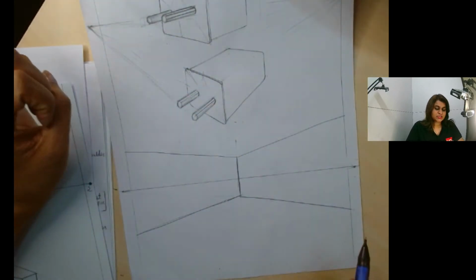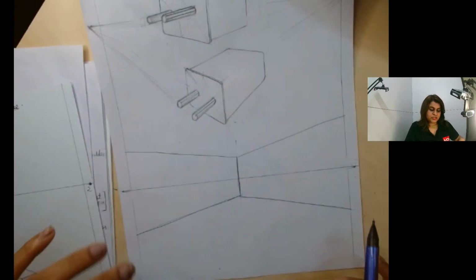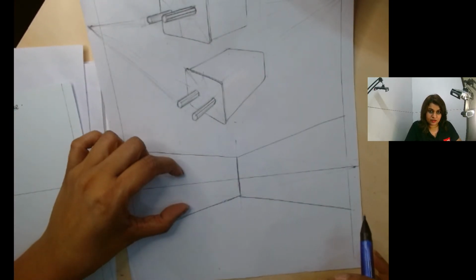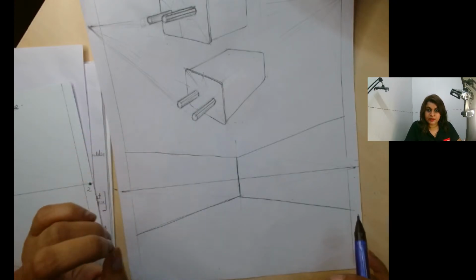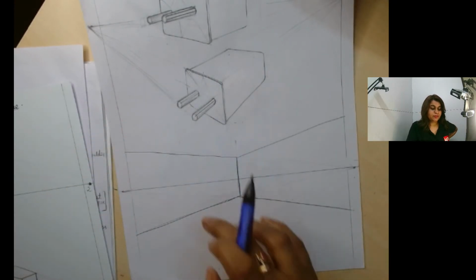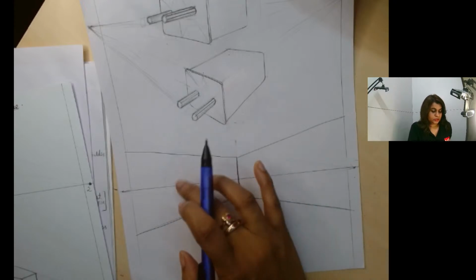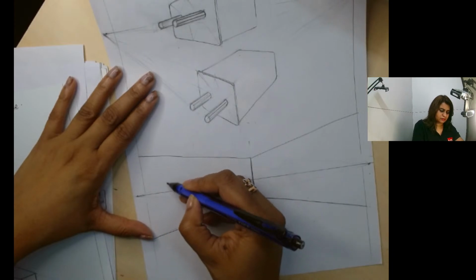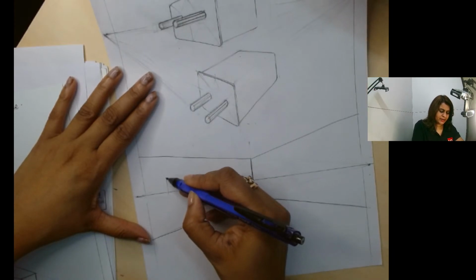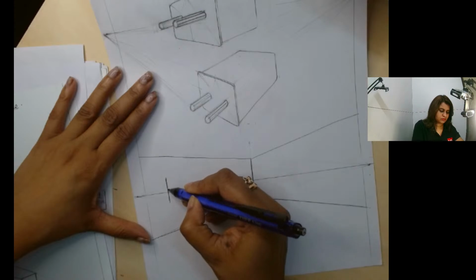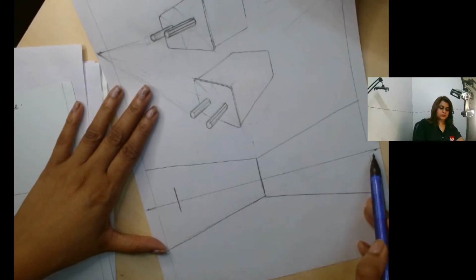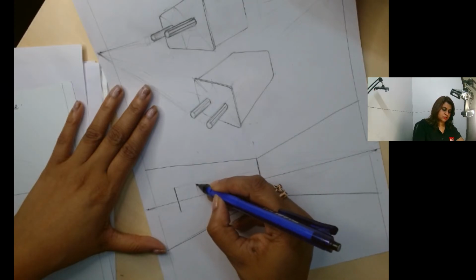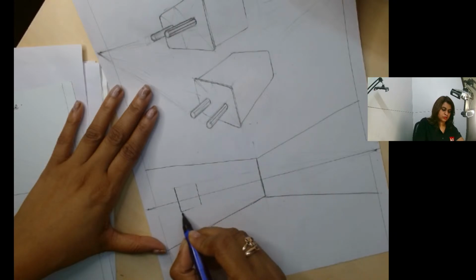Now, how do you place things? Please remember, if you have to place a painting on this particular wall, keep in mind that all the edges, all the lines will be parallel to this wall itself. So in case you want to put a painting, which is very flat, or maybe just a poster, this is how it will look.